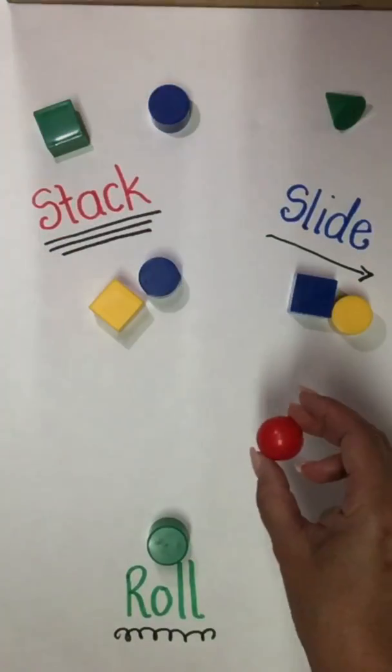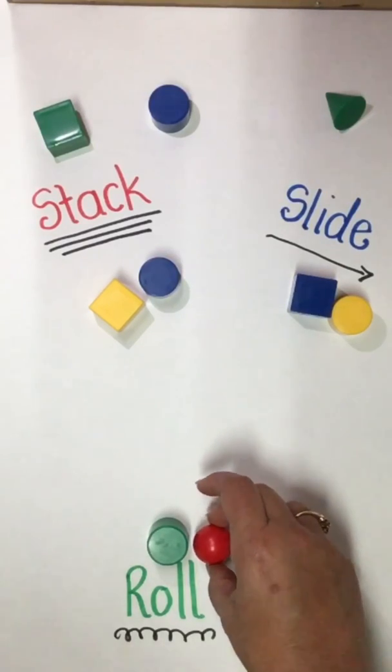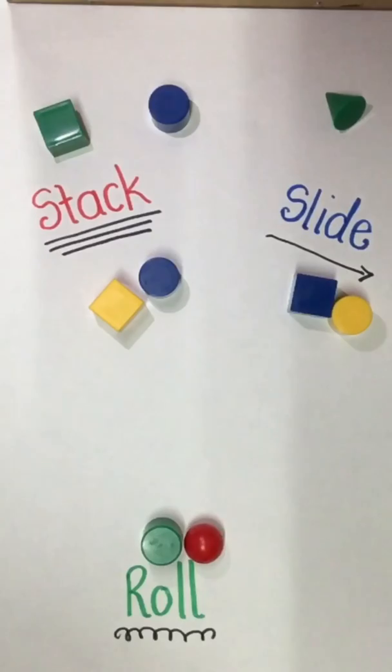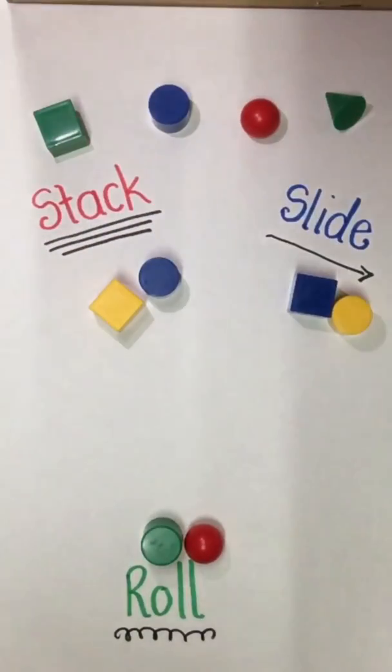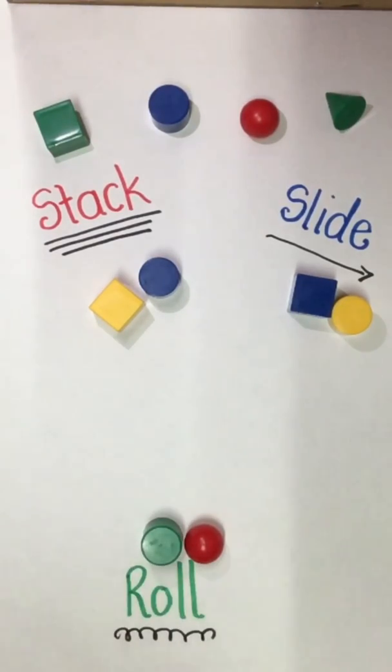So if I'm going to sort my sphere, I am going to put my sphere right here with the solid figures that can roll. It can roll. Does a sphere slide? No, it doesn't, because a sphere does not have any flat faces.